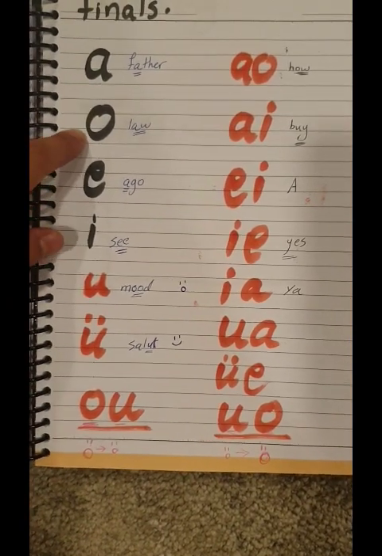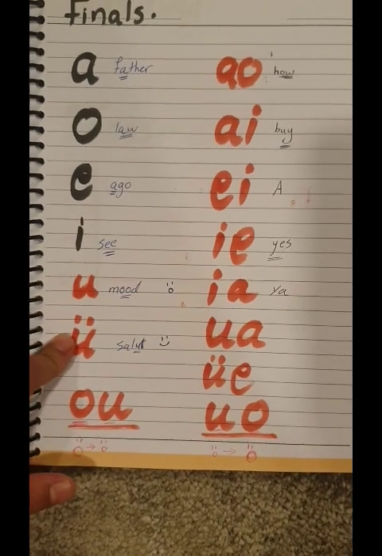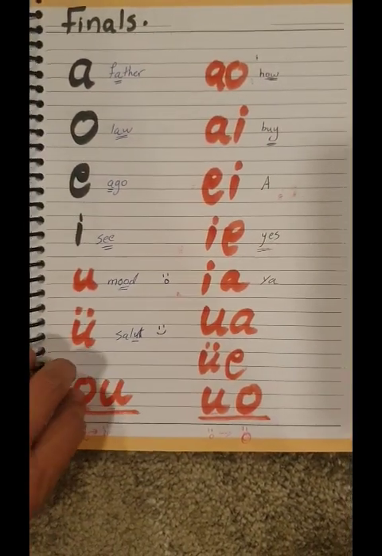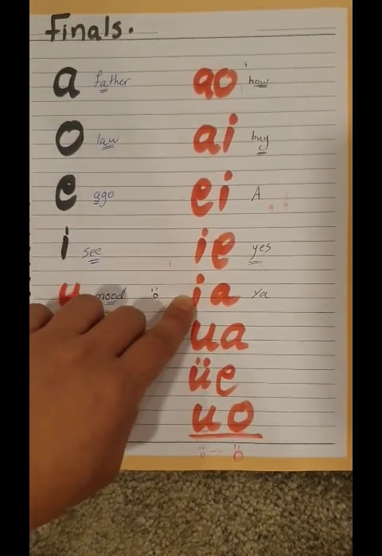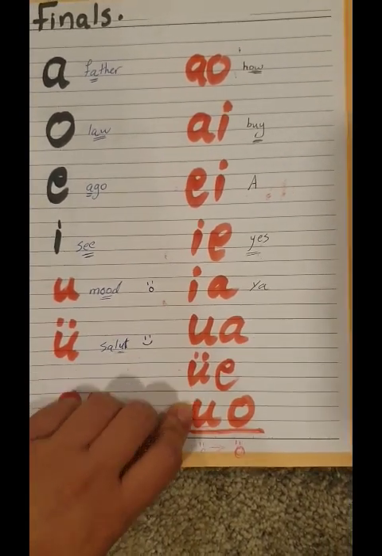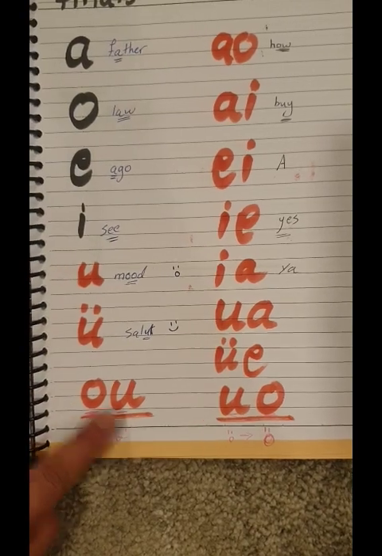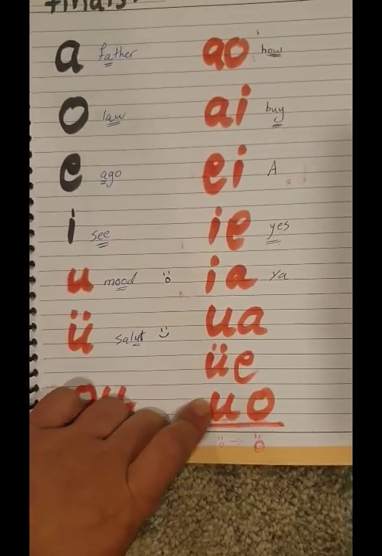A, O, I, U, Ü. And we said that sometimes we might have combinations. Here going from big to small. And here from small to big.